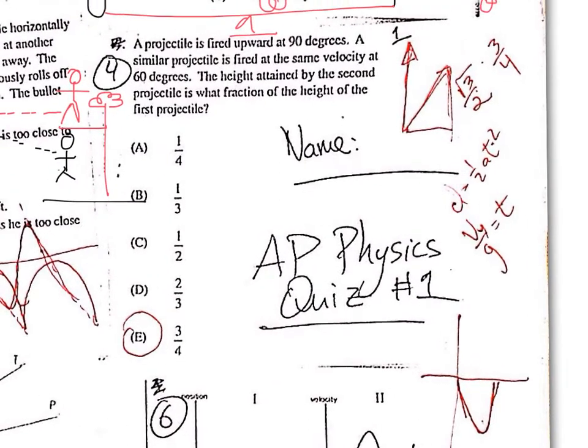Question 4, a projectile is fired upward at 90 degrees, so like this. A similar projectile is fired at the same velocity at 60 degrees, so like this. I did a little right triangle trigonometry, and I got 1/2 and √3/2 and 1.